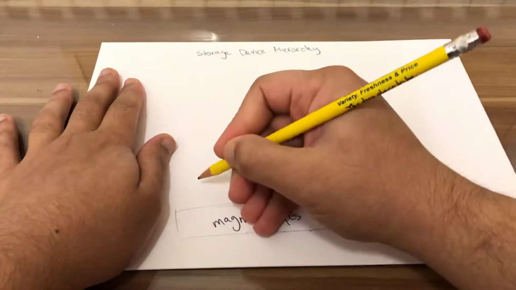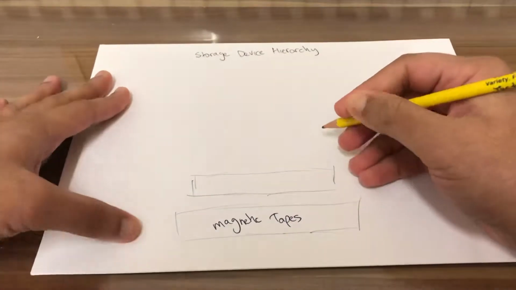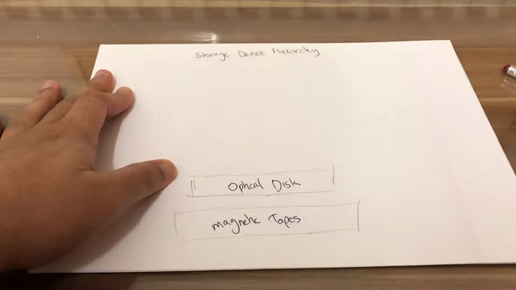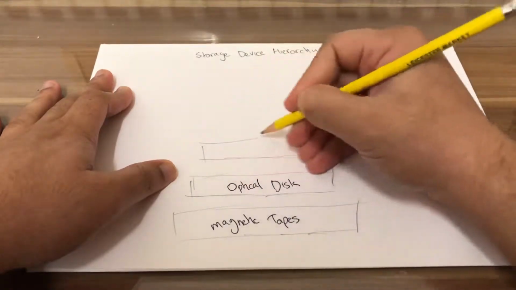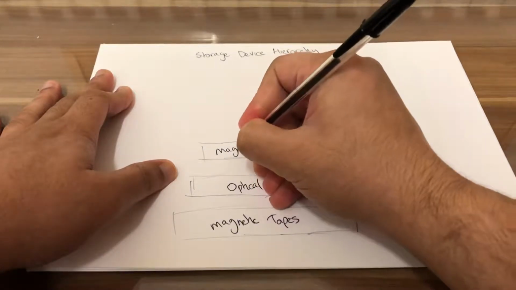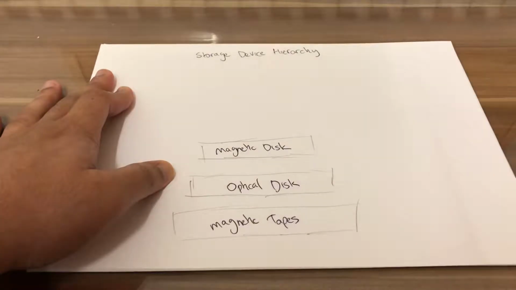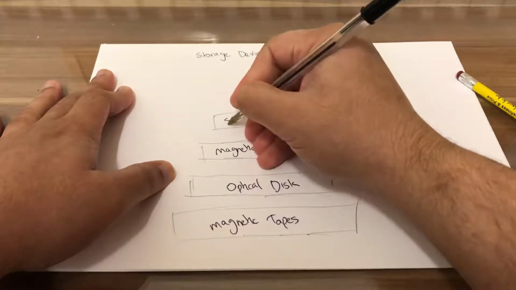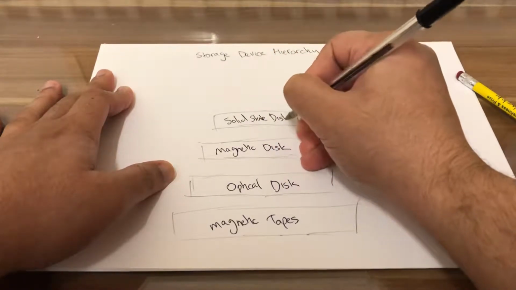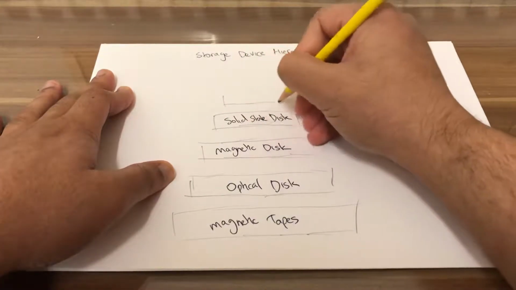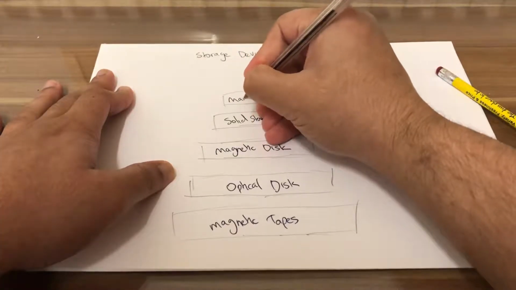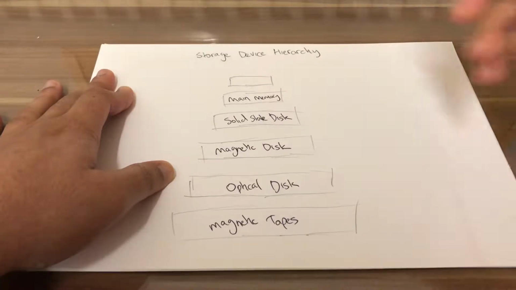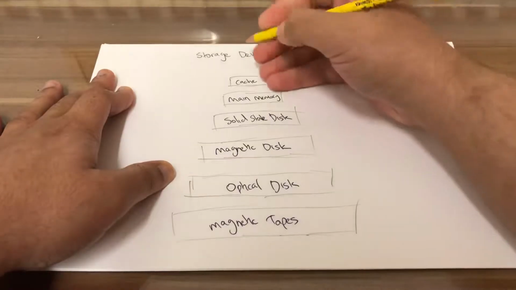And then goes to optical disc, to magnetic disc, to then SSD, solid state disk, to then the main memory, to then the cache, to then the registers on top.